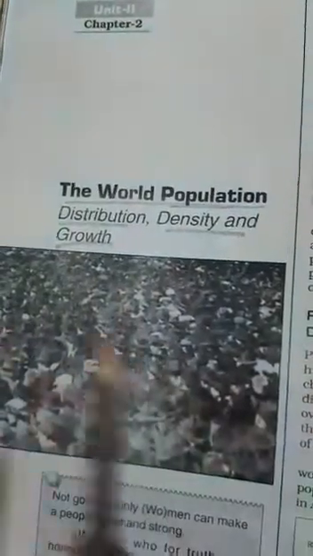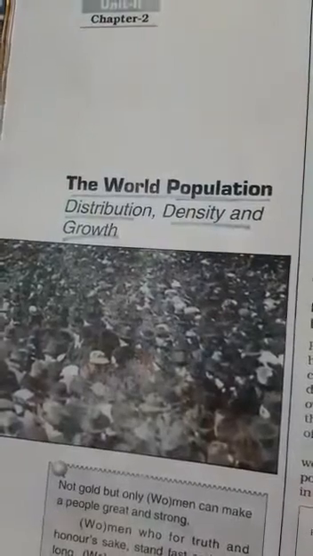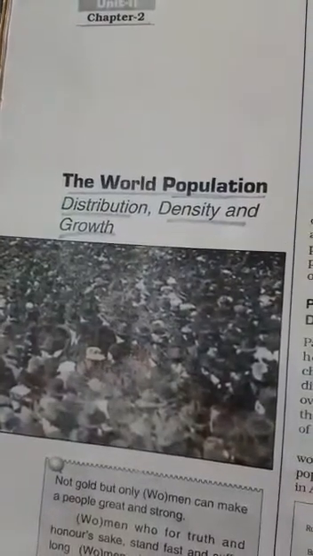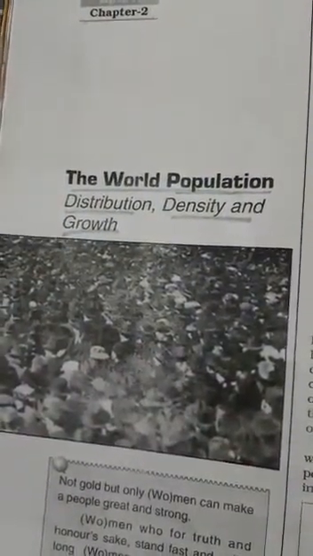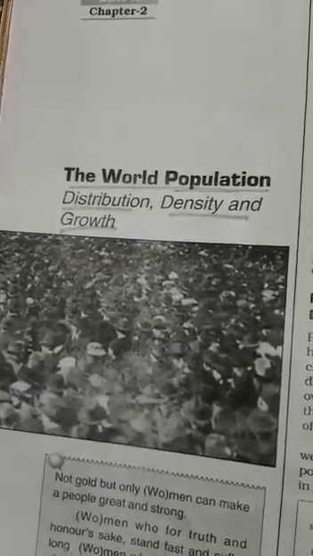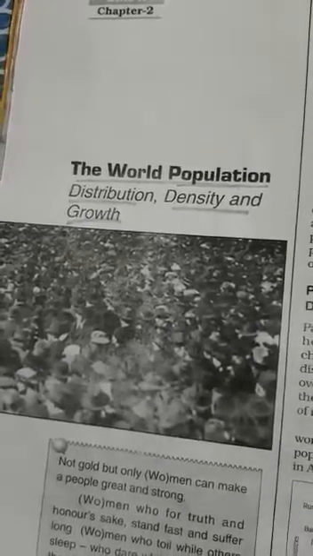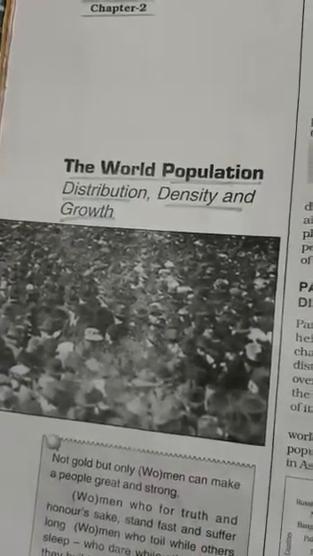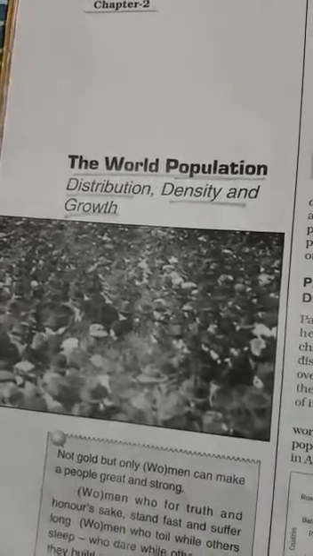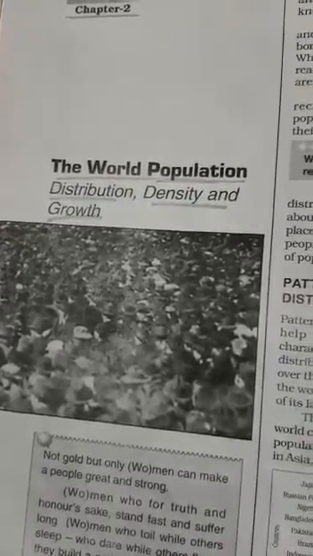We need to study it because we must know the quantity and strength of the population so that the government can make a proper plan for population development, and through this we can develop our country also because we can know our human strength.